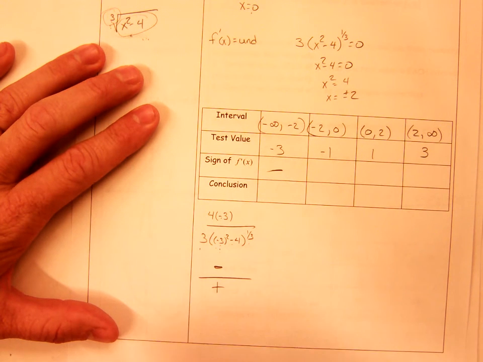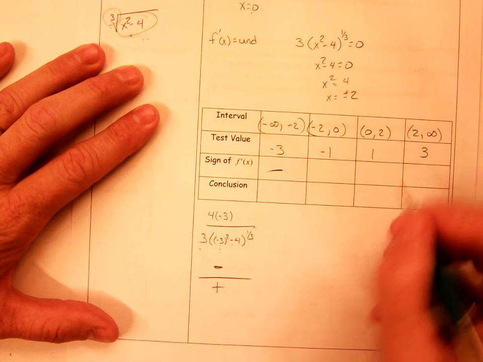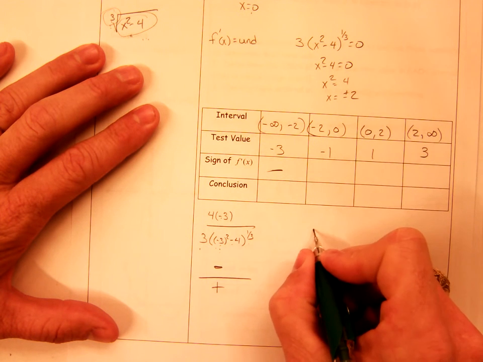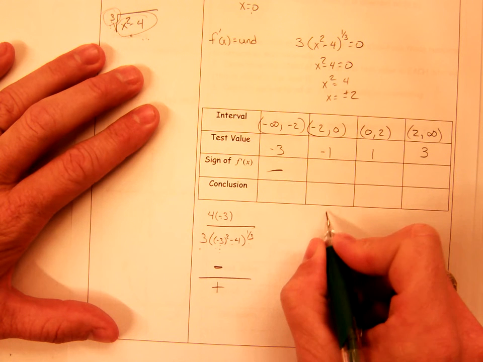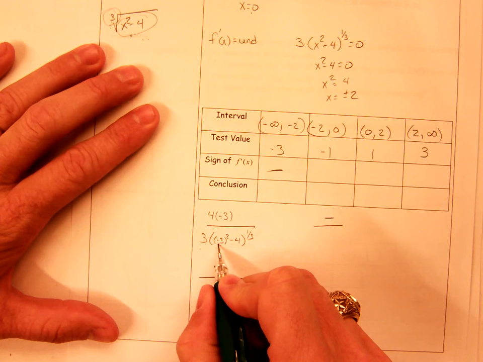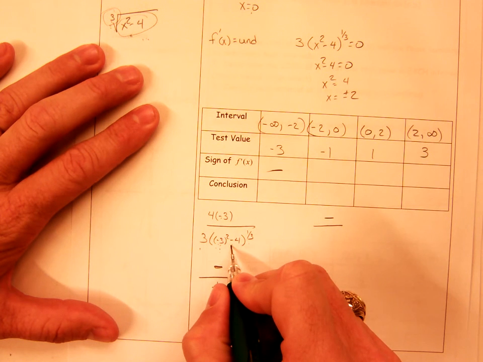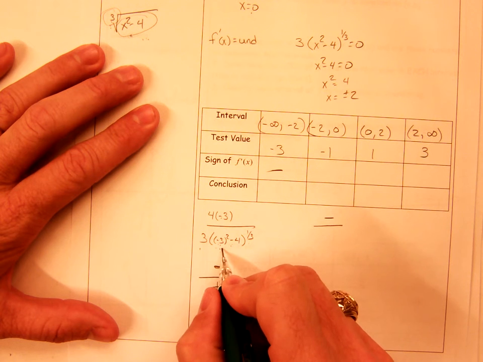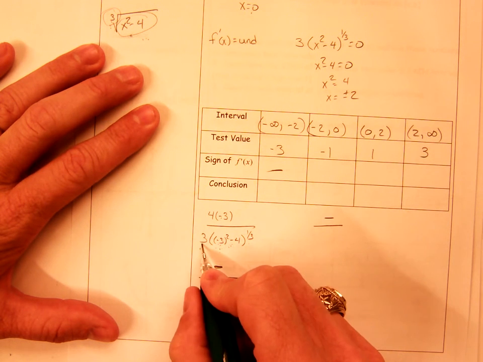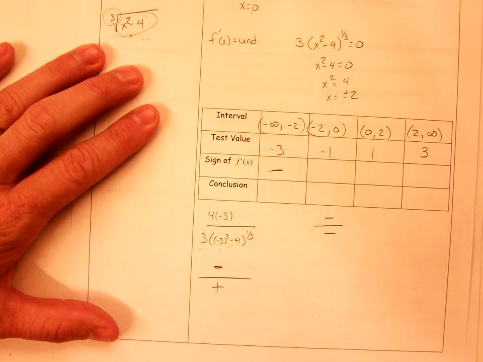Negative 1, plug that in. That gives me the top is going to be 4 times negative 1 makes that negative 4. Y'all agree with that? It's negative. Negative 1 squared is positive 1, but minus 4 is negative 3. The cube root of a negative number is negative. Negative times a positive still makes it negative. So negative over negative makes a positive. Do y'all see what I'm doing? I'm not worrying about the number. I don't care what the number is. I want the sign.